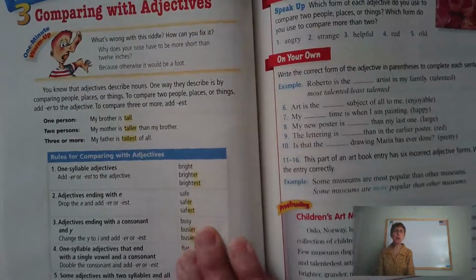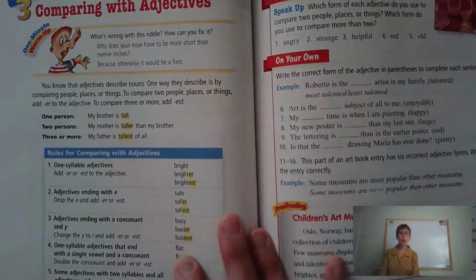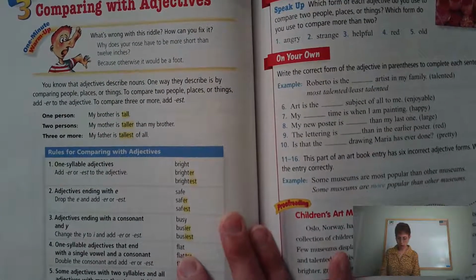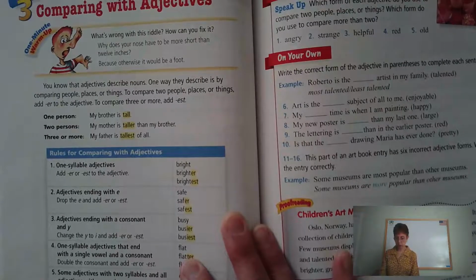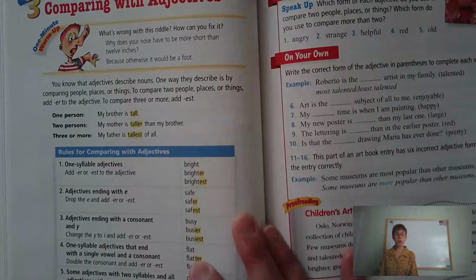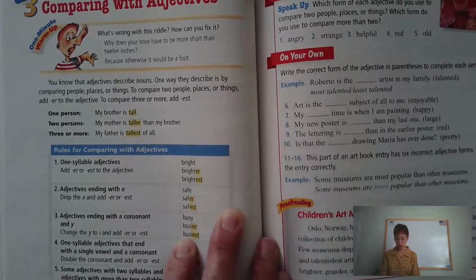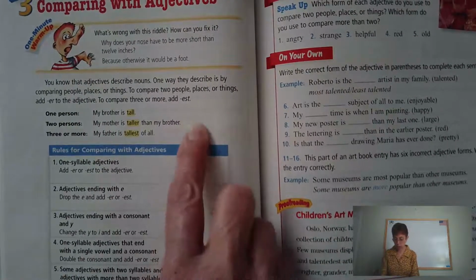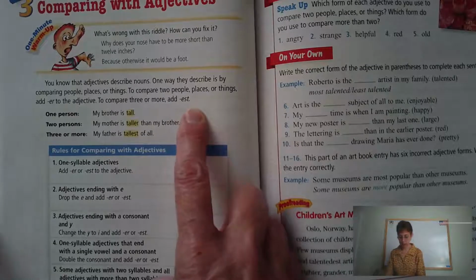As a reminder, you know that adjectives describe nouns. One way they describe is by comparing people, places, or things. To compare two people, places, or things, we add ER to the adjective. And to compare three or more, we add EST.